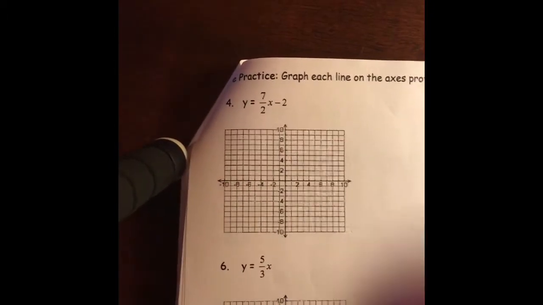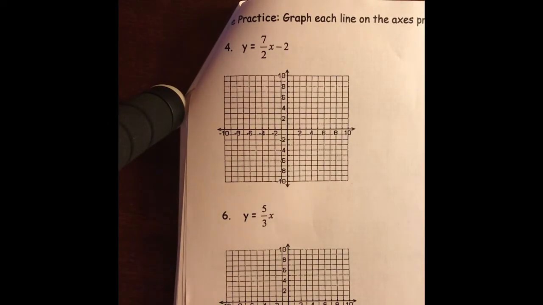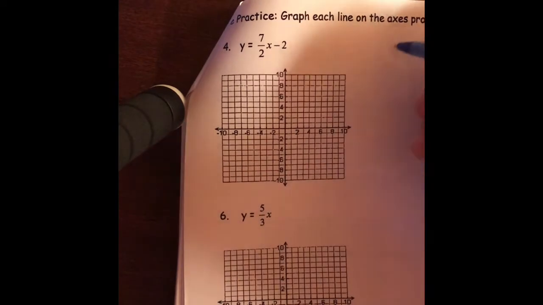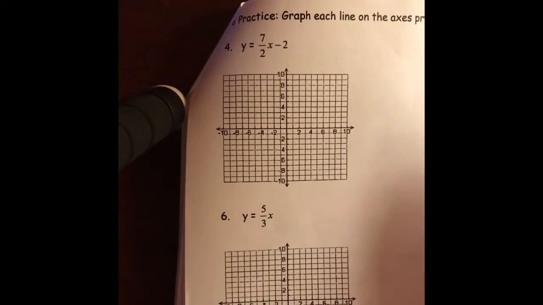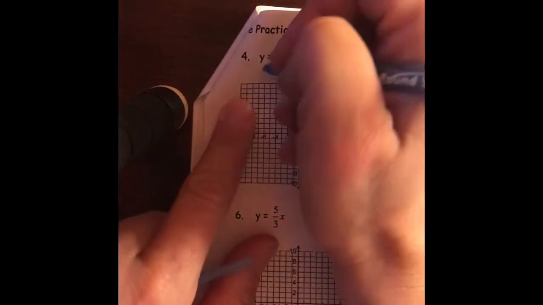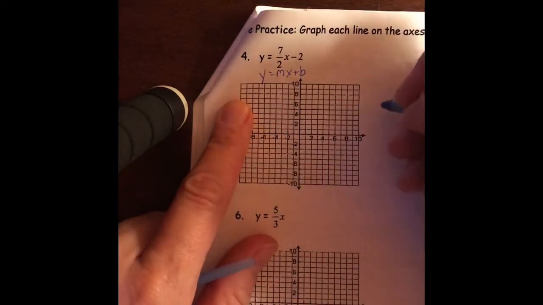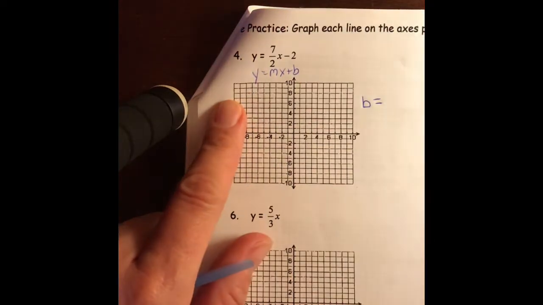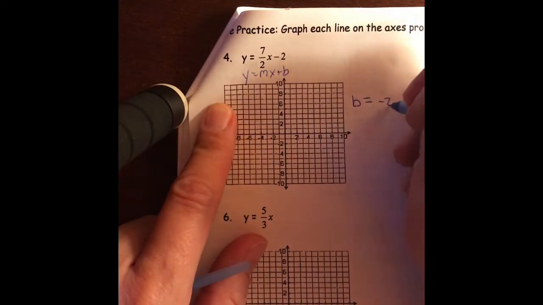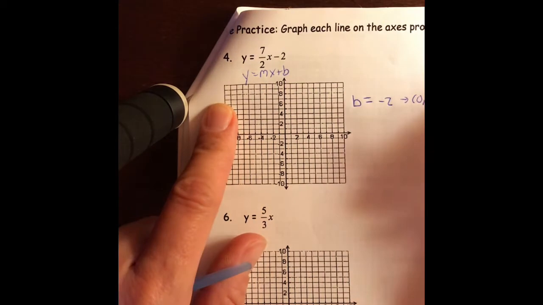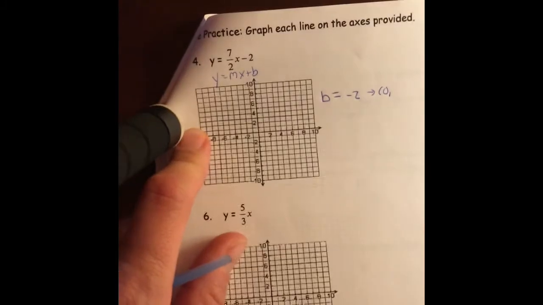Okay, so now turn to page 33 in your packet and let's do a few examples on paper together. So this will be my second time explaining it. All right, so we're going to do number 4 first. The first thing I think is important to do is identify your slope and your y-intercept. The equation format is y equals mx plus b. So the y-intercept, which we begin with, is -2, which means you have a point exactly at 0, -2.